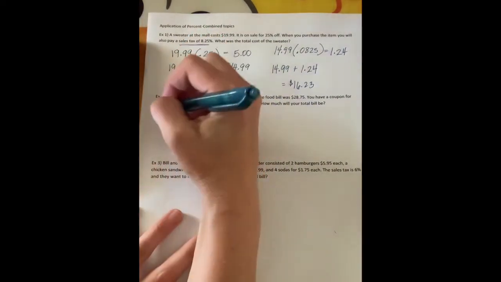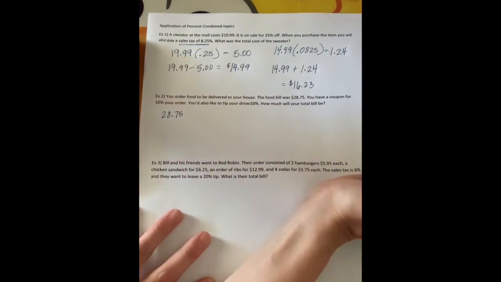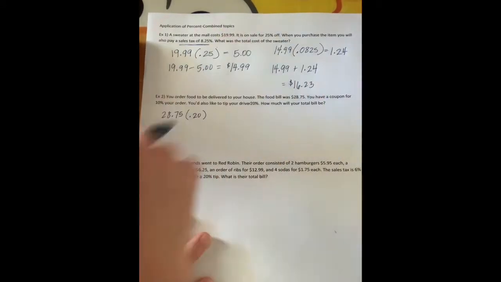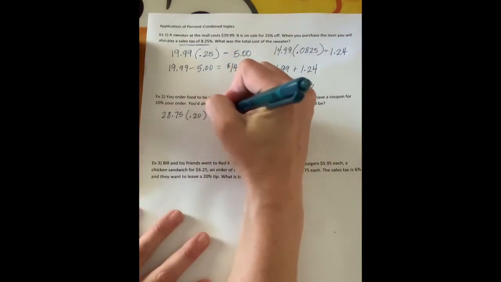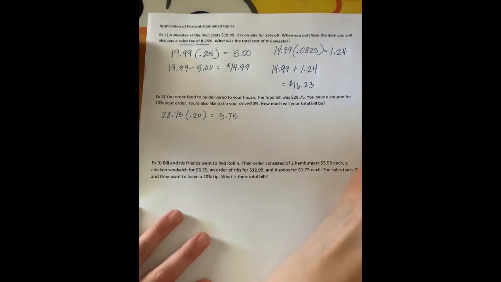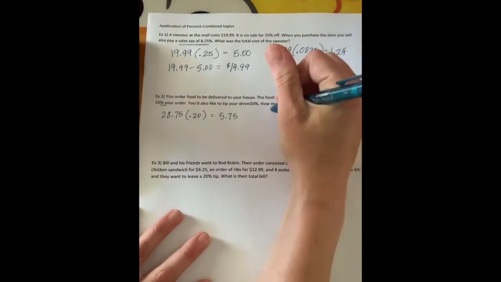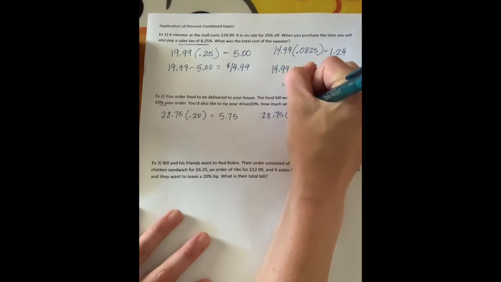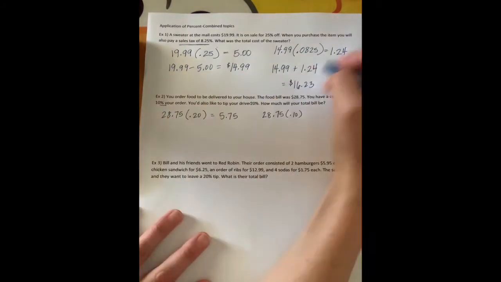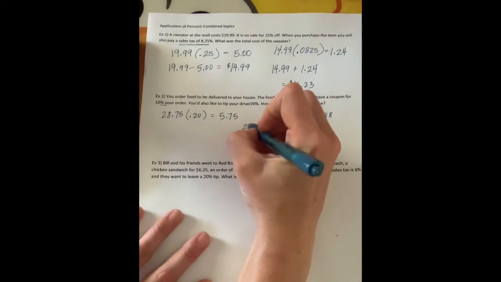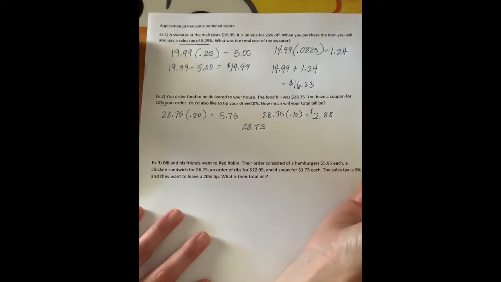So I'm gonna take this $28.75 and I'm gonna see what my tip is. If I take $28.75 times 0.20, my tip is $5.75. If I get 10% off my order, I wanna know what 10% off my original $28.75 would be. So if I do that math, I get $2.88 for a discount.